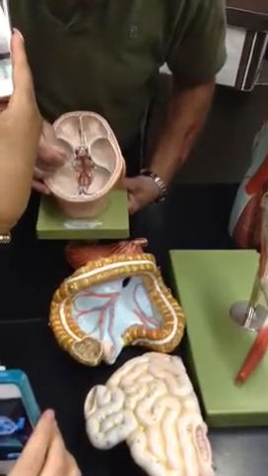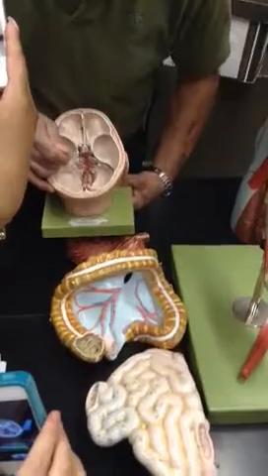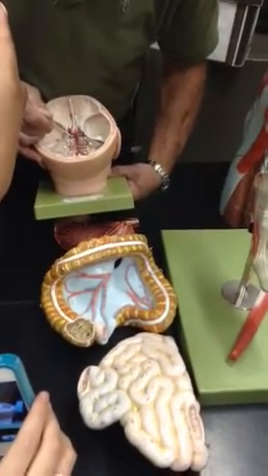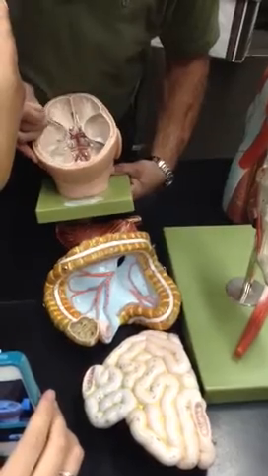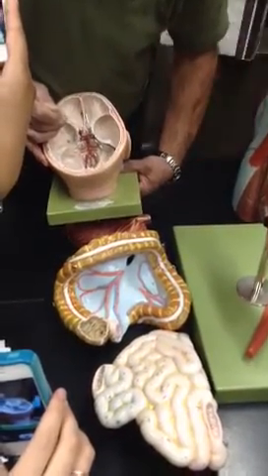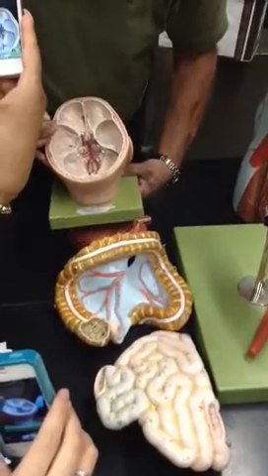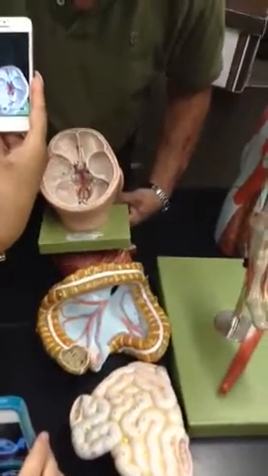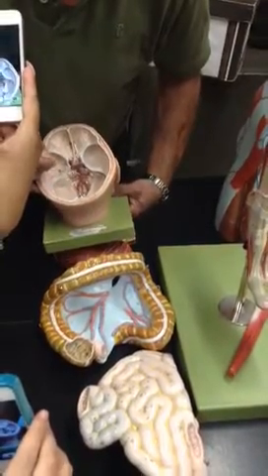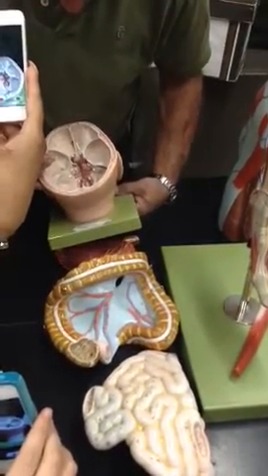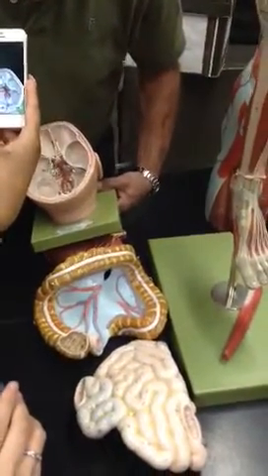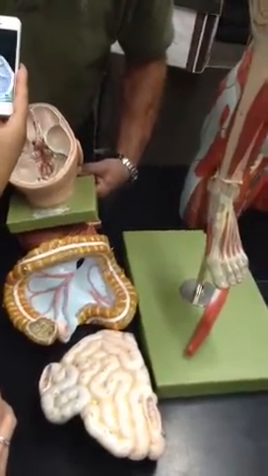So this blood vessel right here is called the basilar, and it's going to give rise to the superior cerebellar right here, the posterior cerebral right here, the posterior communicating here and here, little thin vessels, and the internal carotids. Again, vertebral, basilar, superior cerebellar, posterior cerebral, posterior communicating, internal carotid.